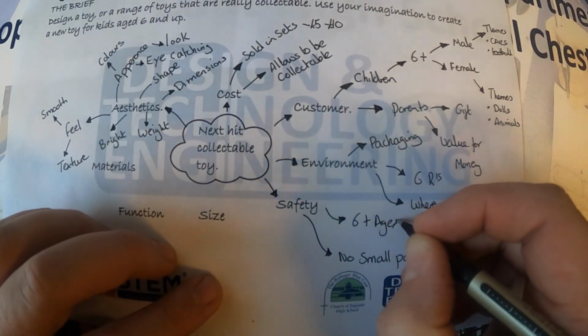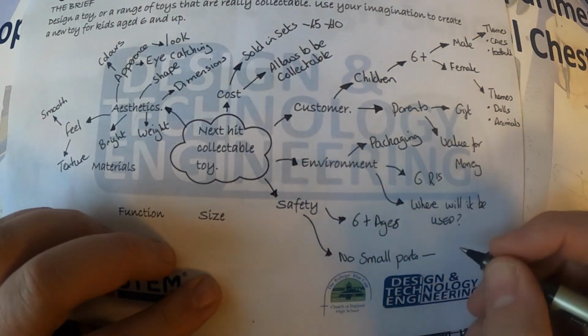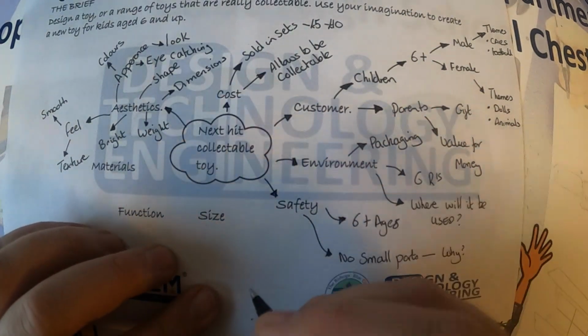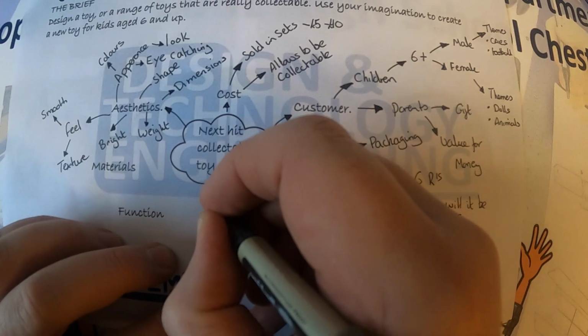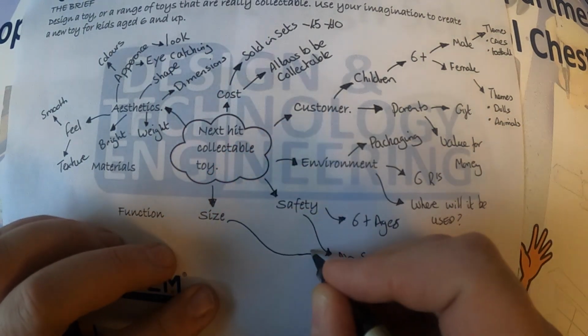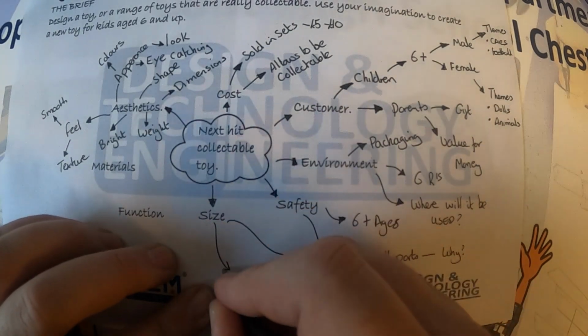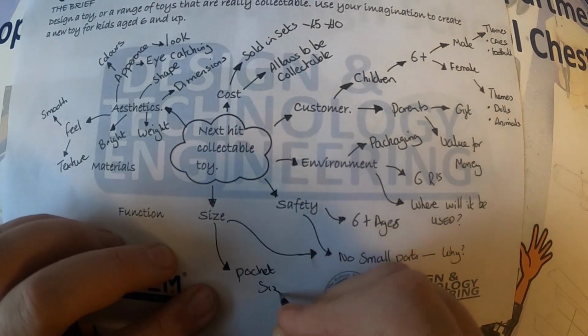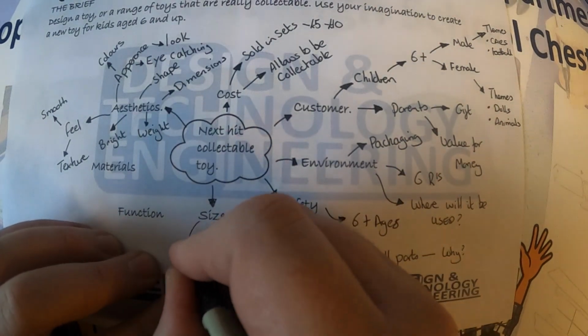Remember your age range, so 6+, so again that links to that idea of small parts. So explain why. I've already explained about being choking hazards. When you come to size, you'll notice the arrow's going straight to no small parts, showing that the size links to no small parts and safety. And then I can put in some dimensions, or in this case I'm putting pocket size. I want my toys to be pocket size.